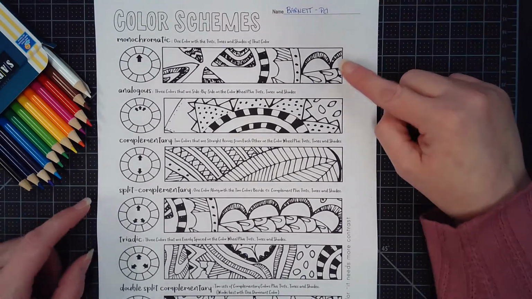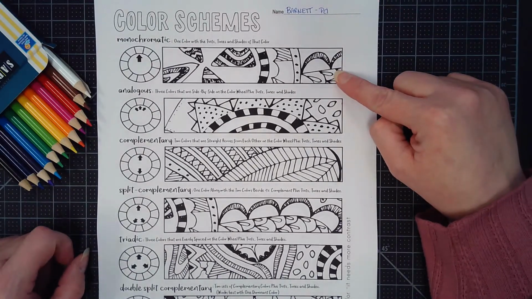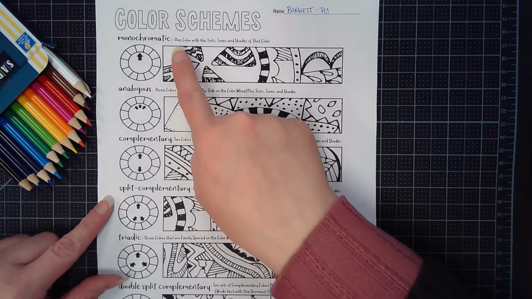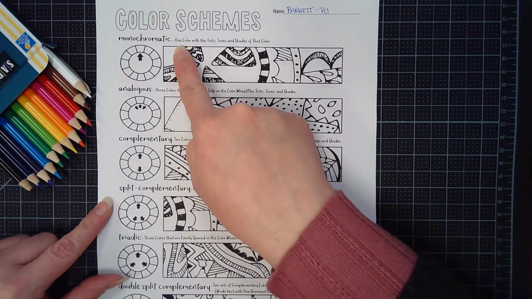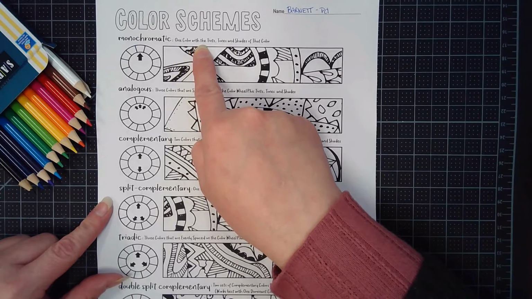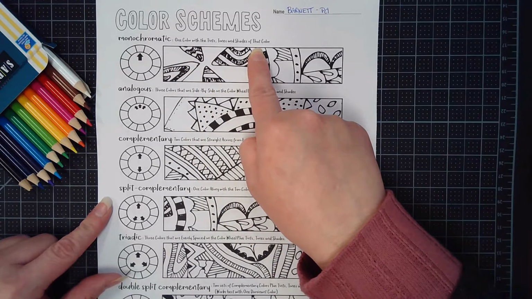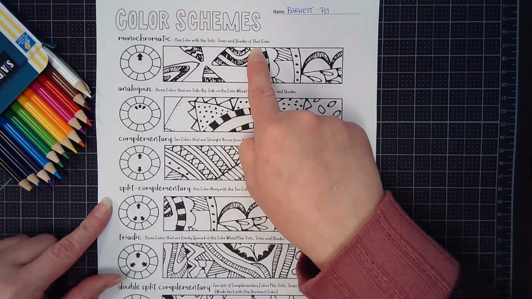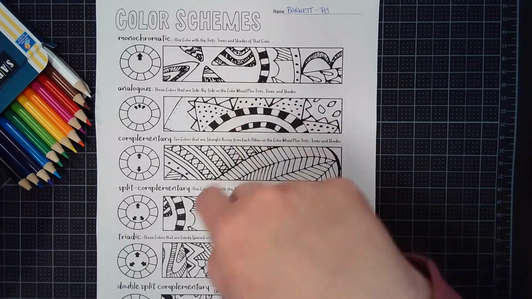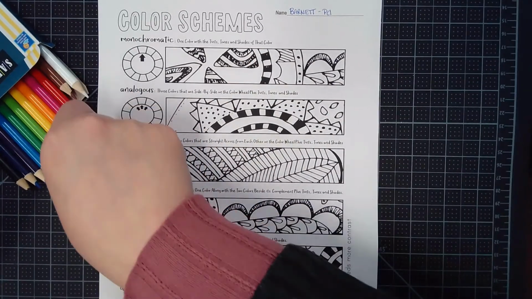So we're going to start with the simplest, which is monochromatic. Monochromatic, as you can see, there is a definition here with it. It's one color with the tints, tones, and shades of that color. So I'm going to need to select from my color pencil set a color. Just going to start with red.